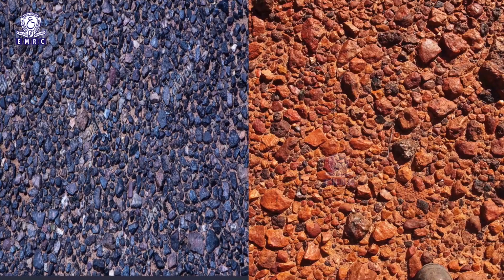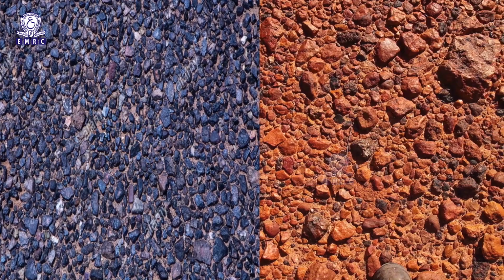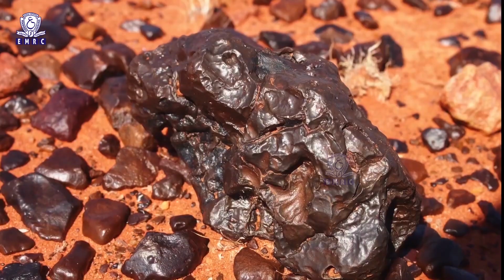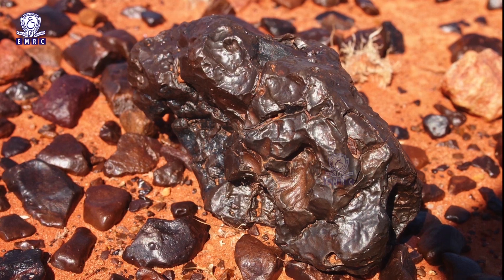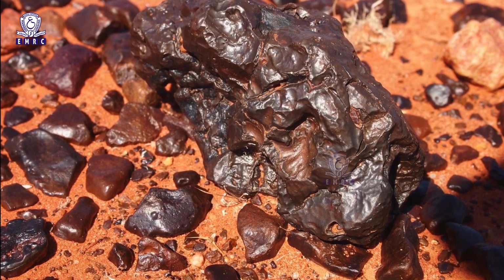When the fine material is removed due to the deflation process, leaving behind a mosaic of pebbles, it is called desert pavement. There are many stones in the desert pavements which are black and brown in color polish. It is due to the presence of iron manganese oxide, known as desert varnish.